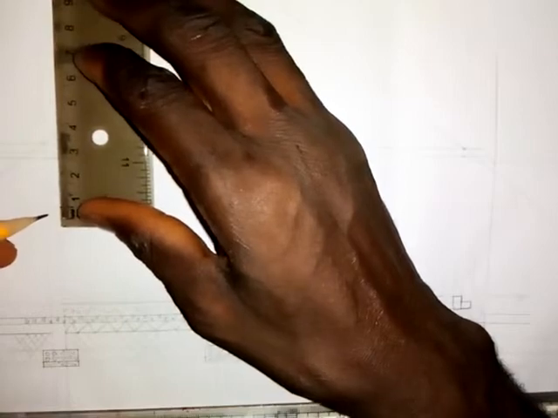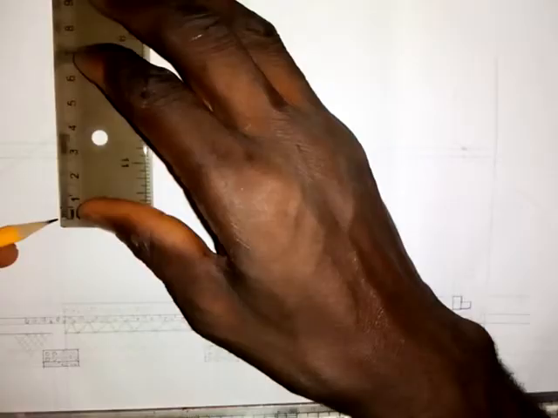The thickness of this wall is already 5 millimeters, and that of this wall as well. So we take a measurement of 5 millimeters down so that we can form a square here.